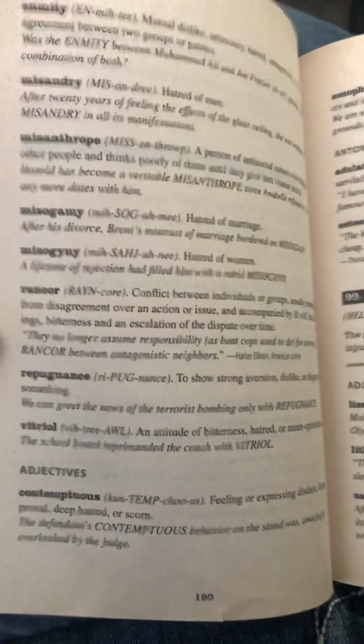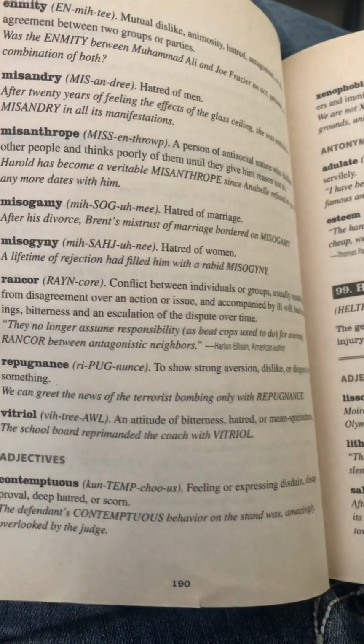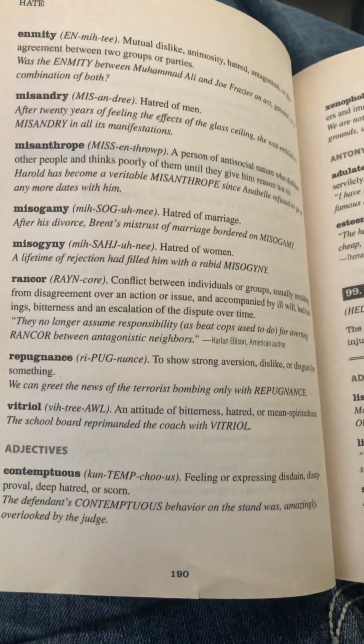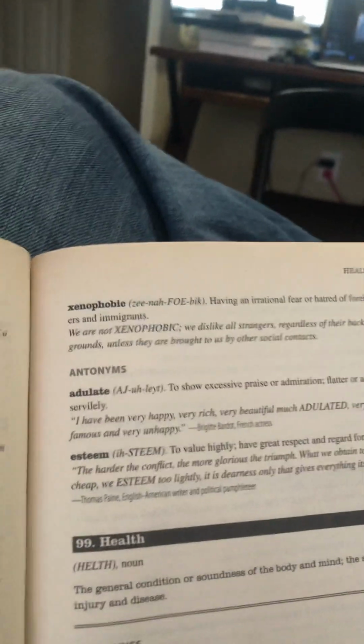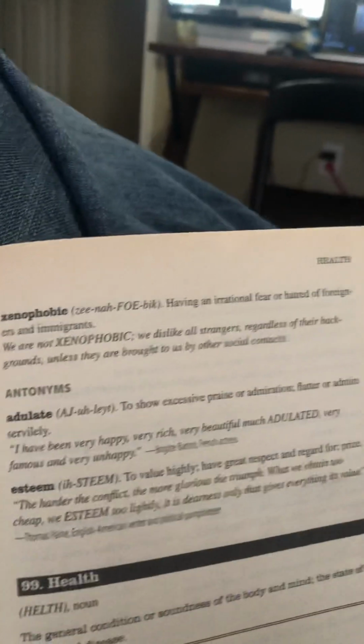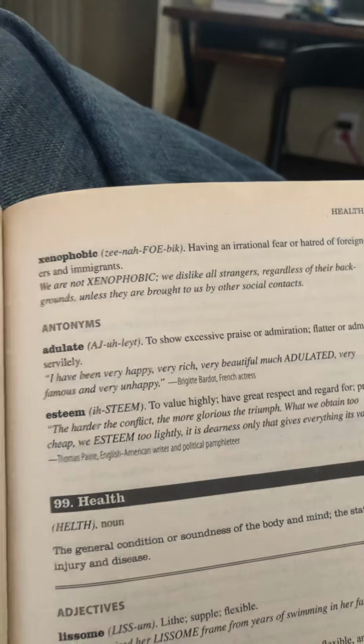All right, so now let's look at some adjectives of hatred. Contemptuous, I've heard that one before, feeling or expressing disdain or disapproval, deep hatred. And then we've got xenophobic. Again, that's having an irrational fear or hatred of foreigners. I've heard that word before.